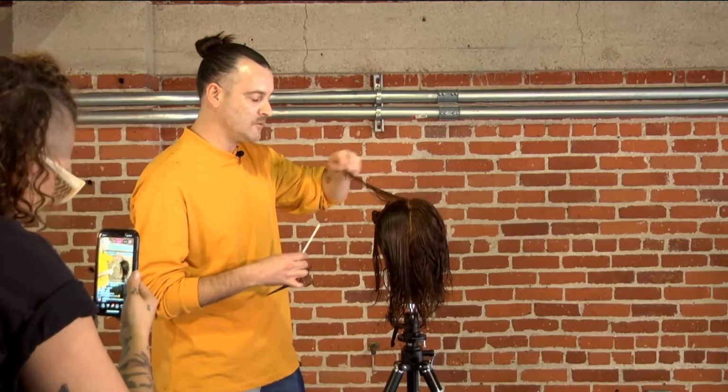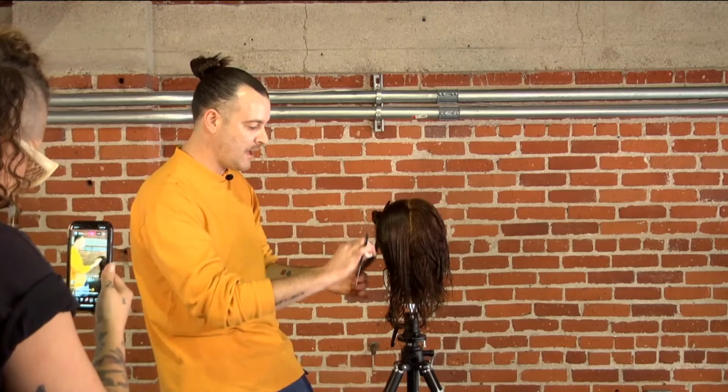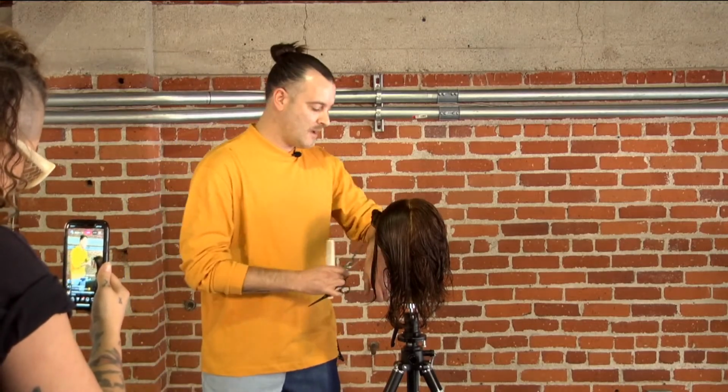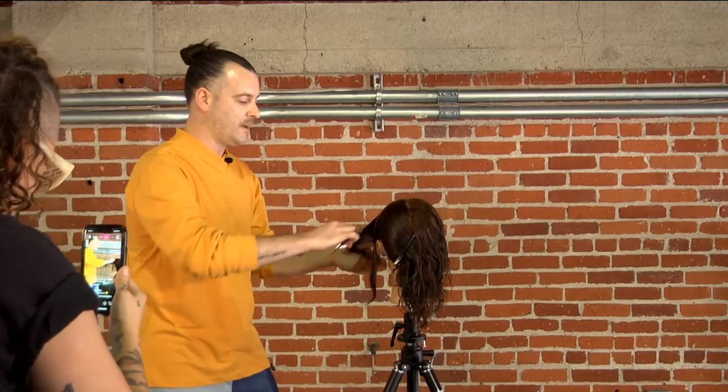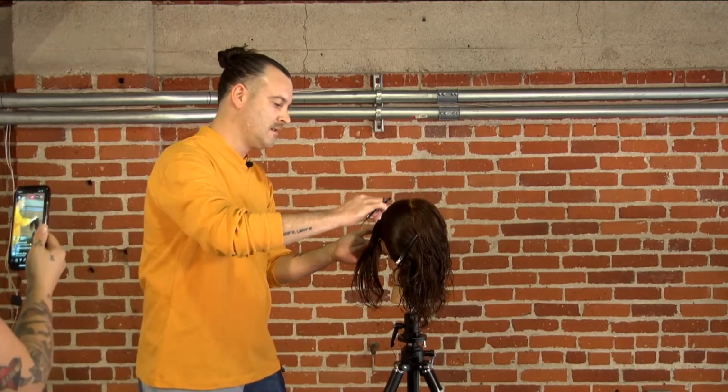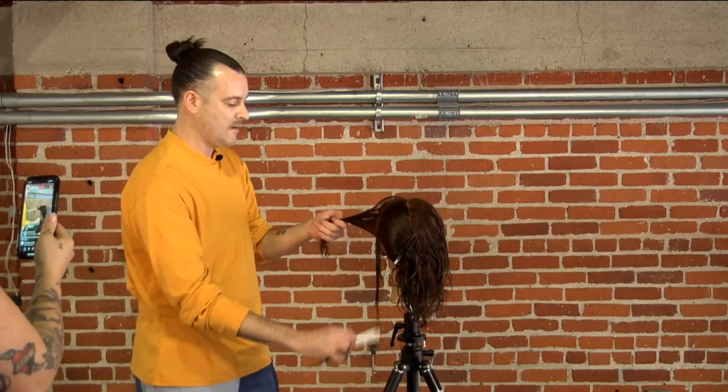In this particular haircut, I first learned on shorter hair, so square shape being on like a lady's classic layer, and then contemporary class, bringing it into longer hair.